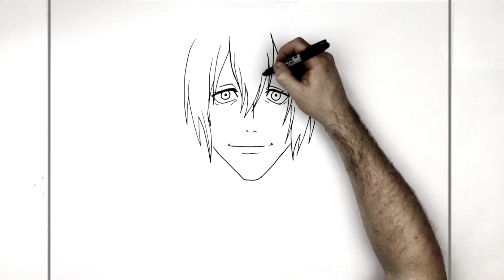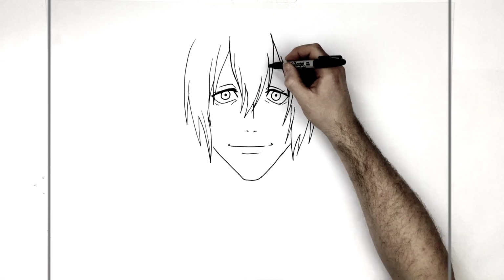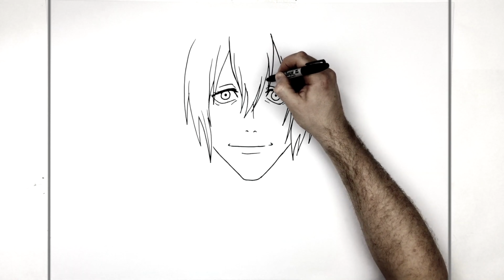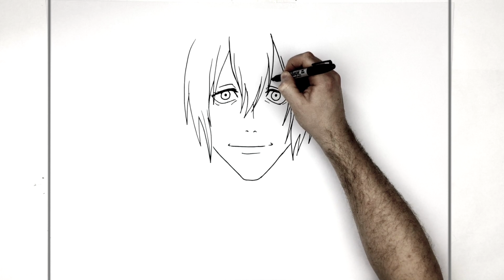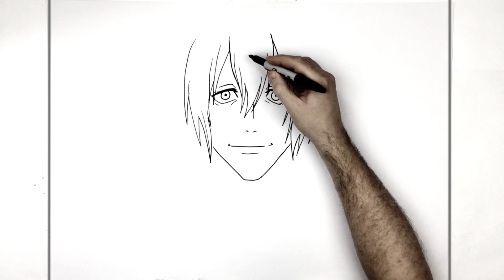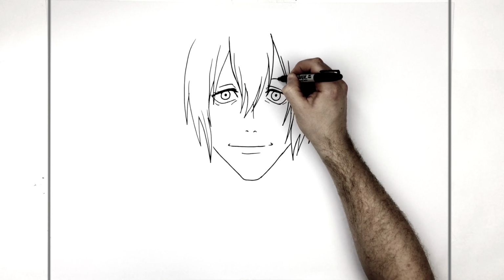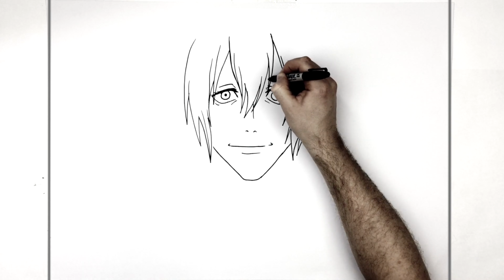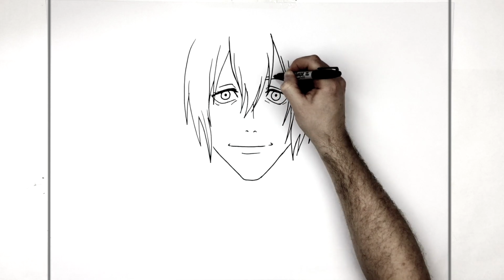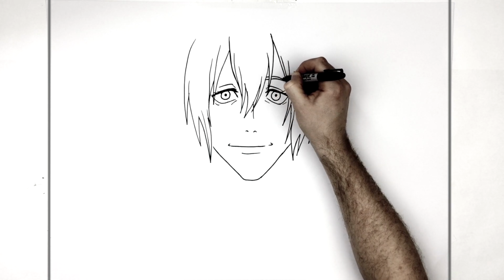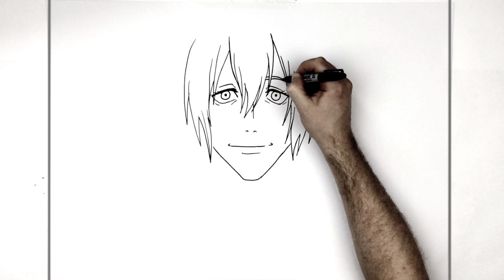Like that, right? So we'll add those eyebrows while we're up here. So I'd say about here. And they're slightly thicker on the ends, close to his nose, right?